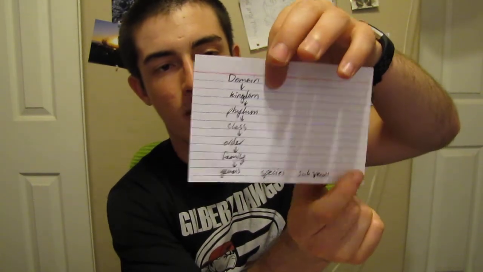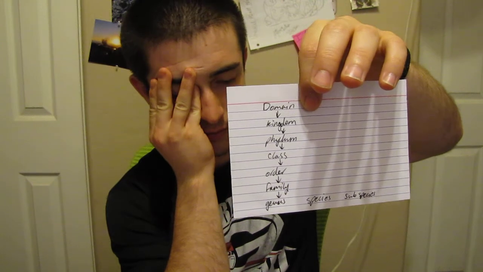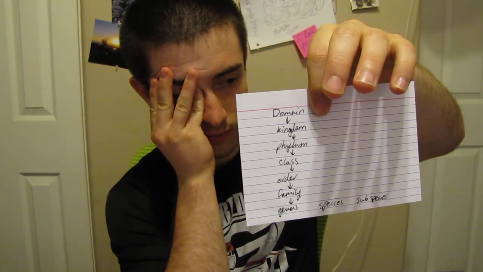Domain is like eukaryotic cells versus... I should remember this. Gosh, I'm failing right now. I only really care about eukaryotes because we're in the eukaryotic domain, and kingdom in this case would be Reptilia. I don't remember what phylum would be in this case. No, Chordata's in there somewhere.